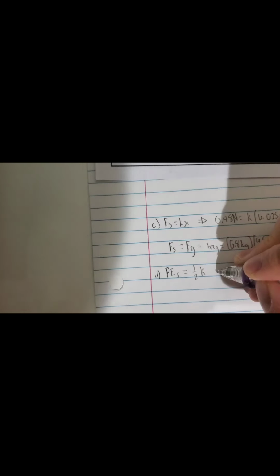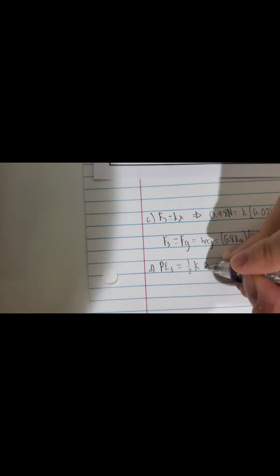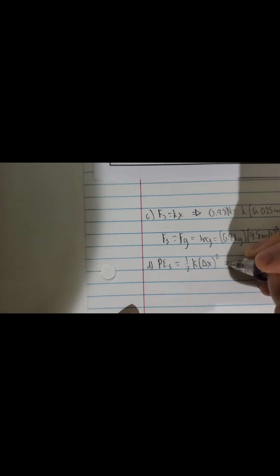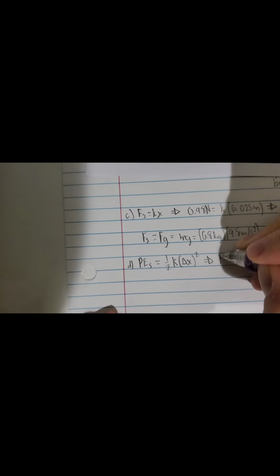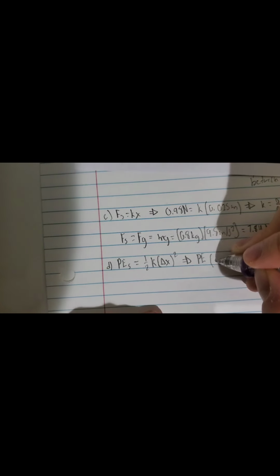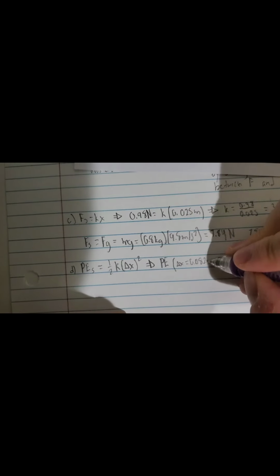So PE spring is going to be equal to 1/2 times the constant times the distance stretched, delta x, squared. In our case, this is PE when the spring has stretched a length of 0.082 meters.